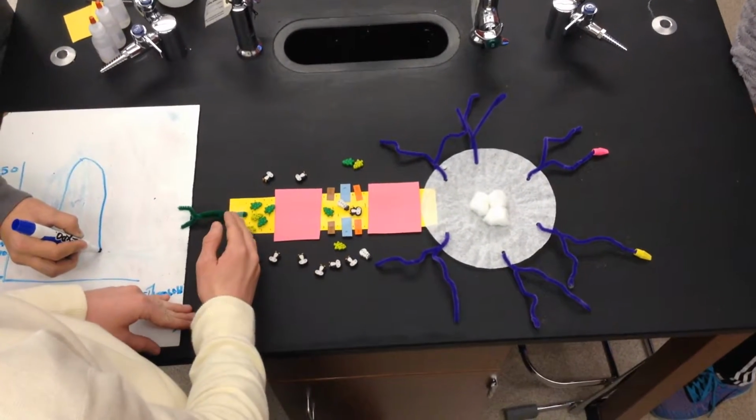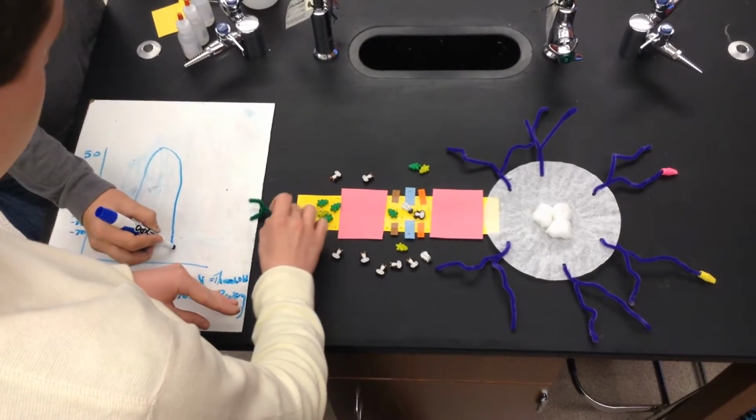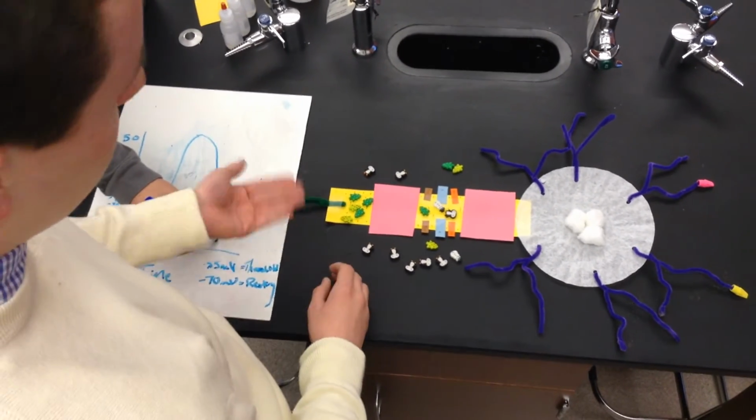Once this has reached the end of the axon, the neurotransmitter will jump the synaptic gap, triggering the next neuron to fire.